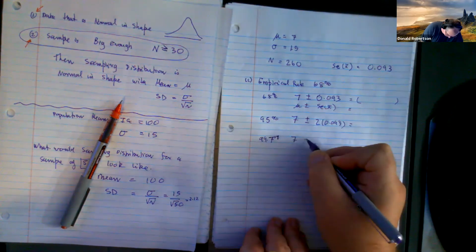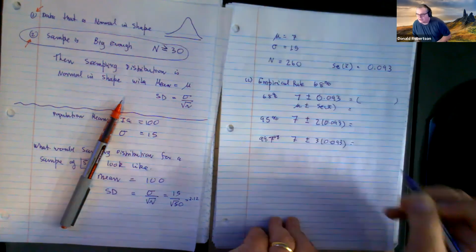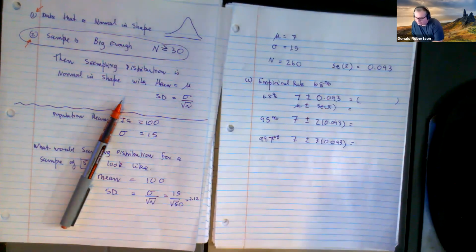It's 3 of those guys. Isn't this very, very similar to what you did with proportions, but now you're doing it with means, right? 1 gets you 68, 2 standard deviations get you 95, 3 standard deviations approximately get you 99.7.